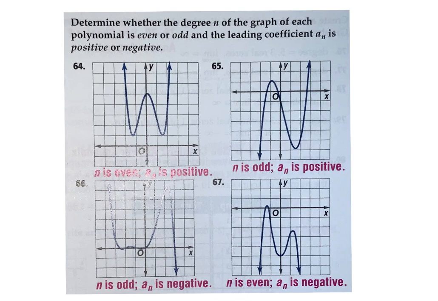So they're facing the same direction here. It has to be even. They're going up, means your leading coefficient has to be positive. They're going different directions. That means it had to be odd. It's going continually up, down on the left, up on the right. That's positive. Okay, so it was just asking you to decipher the graph back.